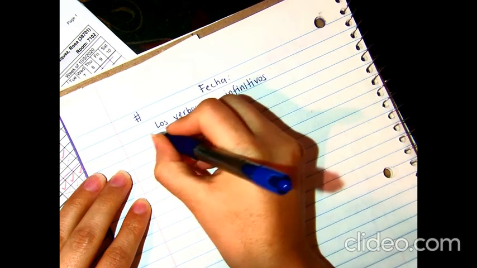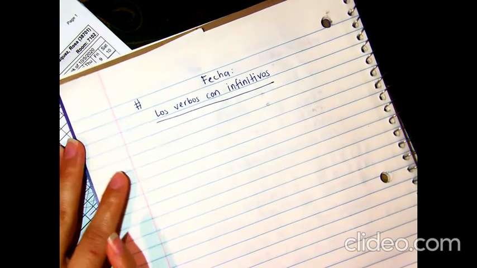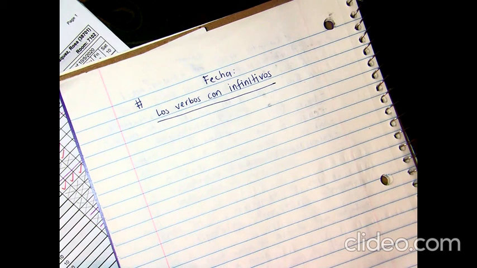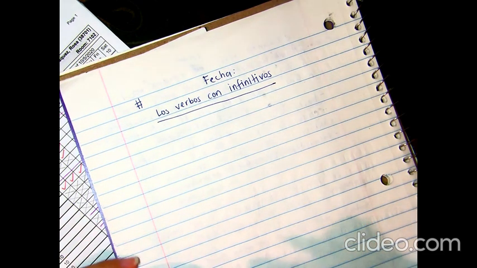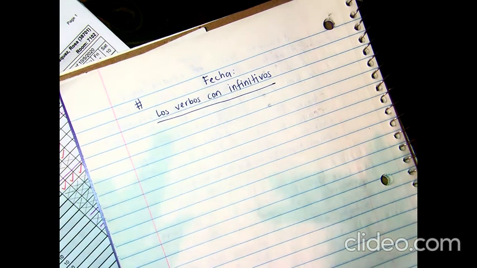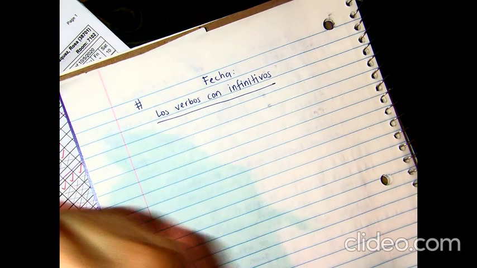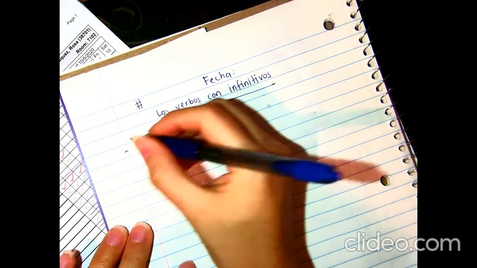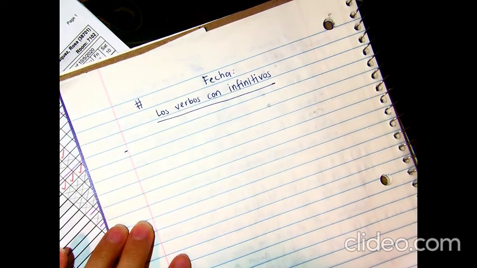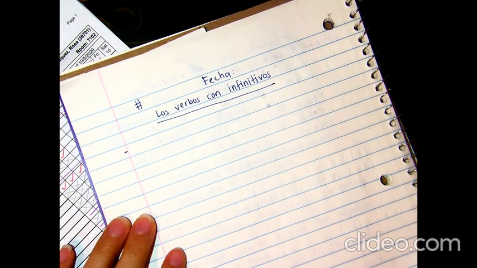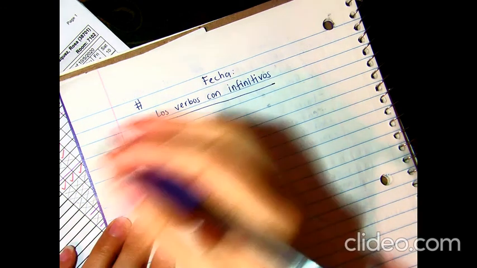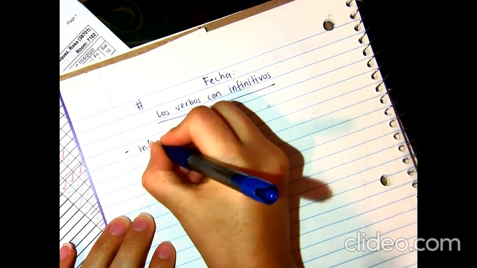Infinitivos. So we're going to learn today how to use the infinitive form of a verb with another verb. So, two verbs in one sentence. Okay, to begin with, let's review a little bit. So let's review the infinitive.